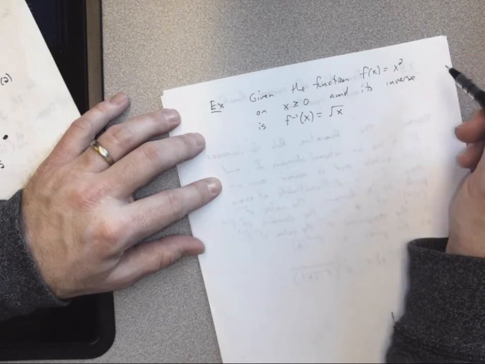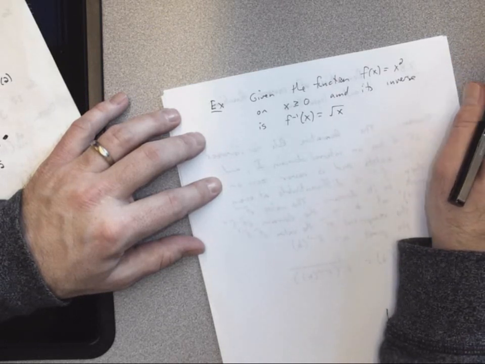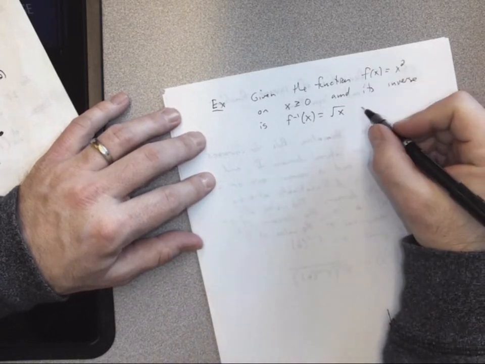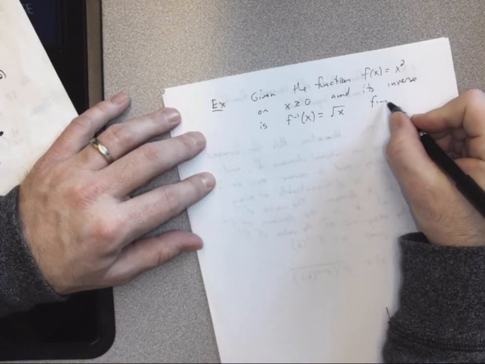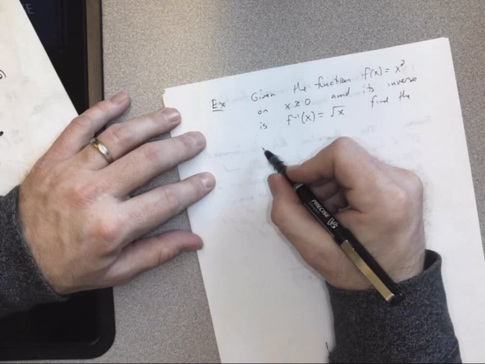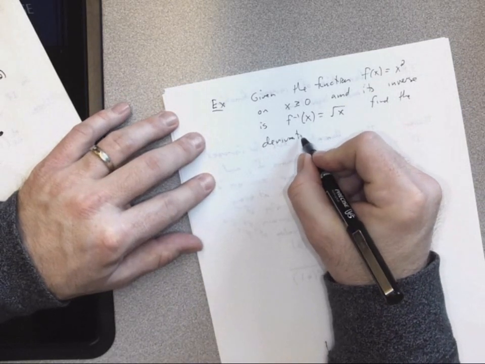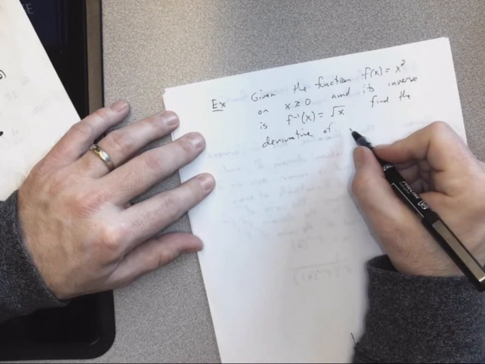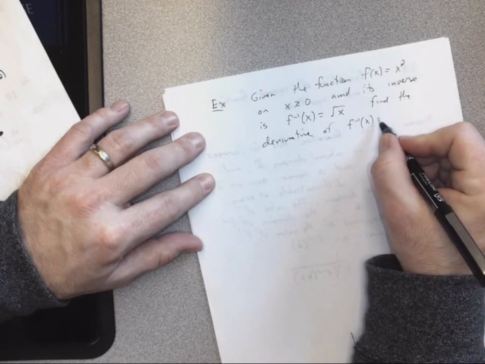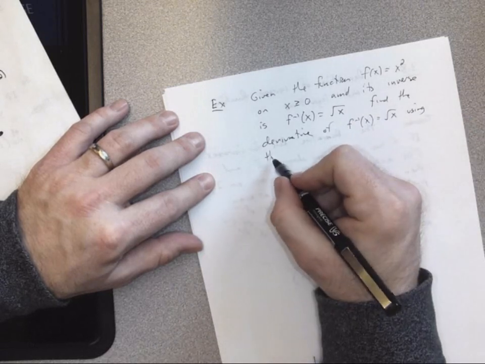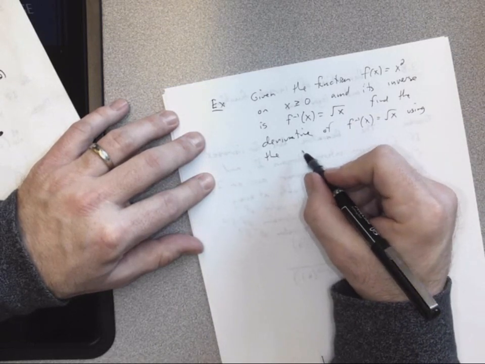So what I want to do is use this function to find the derivative of this function. Find the derivative of f inverse of x, which is equal to root x, using the derivative of an inverse rule.